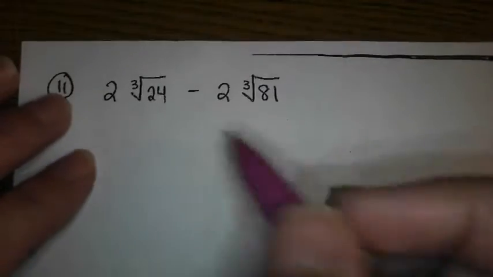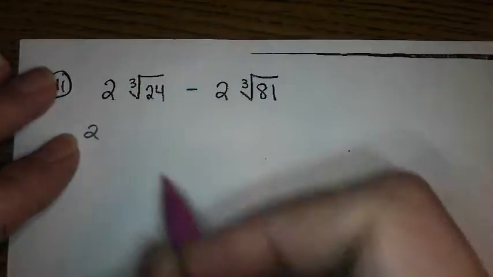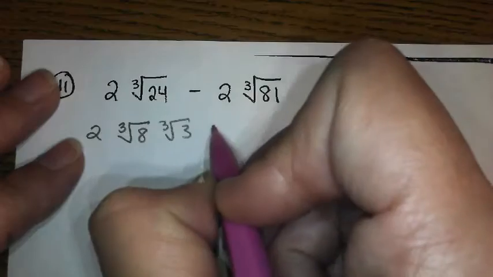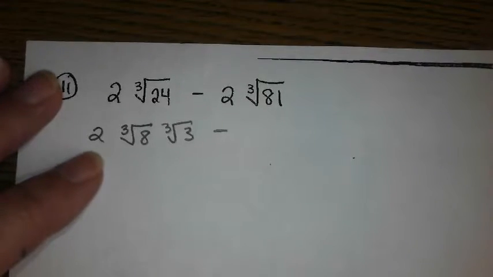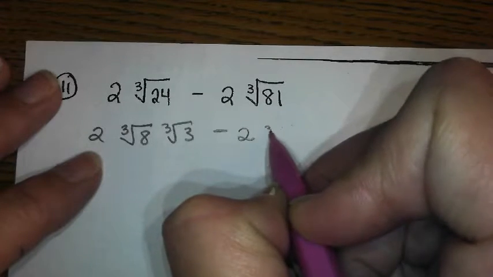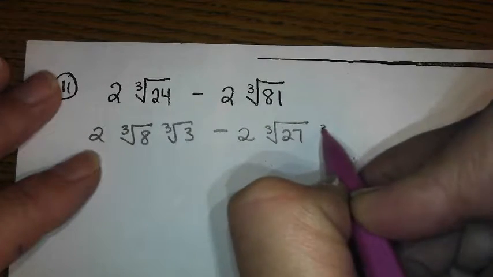Cubed roots. What's the biggest perfect cube that goes into 24? How can I break down 24? 8 and 3, cubed root of 8, cubed root of 3, minus, what's the biggest perfect cube that goes into 81? Yeah, 27 times 3.